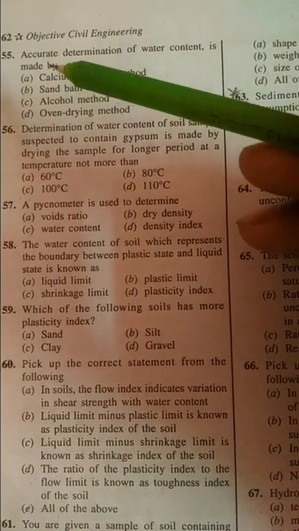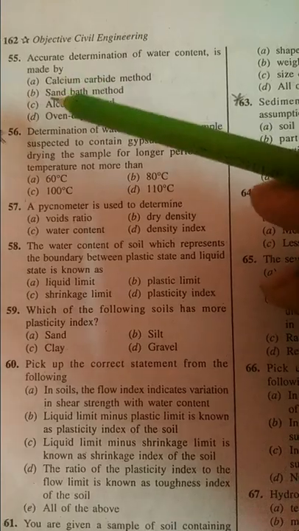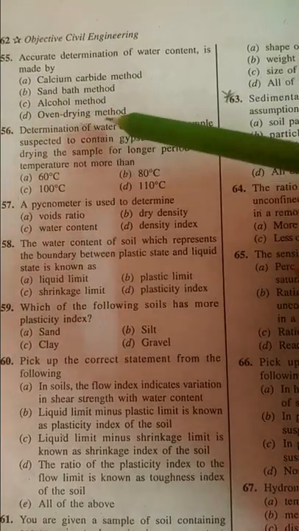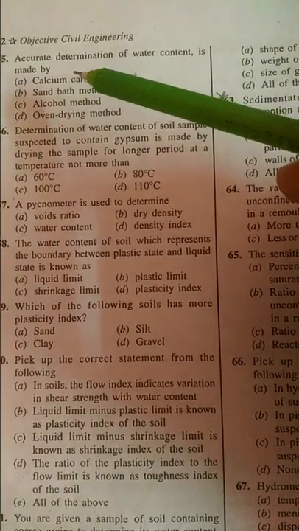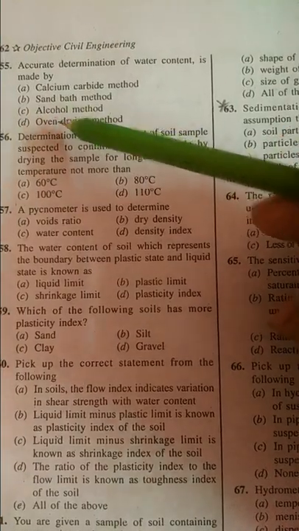So first question is here, accurate determination of water content is made by calcium carbide method, sand bath method, alcohol method, oven drying method. Actually, accurate determination of water content is made by oven drying method. So the correct answer of this question will be D.